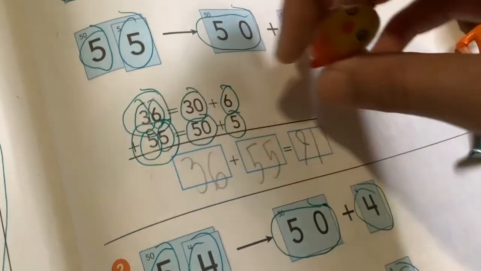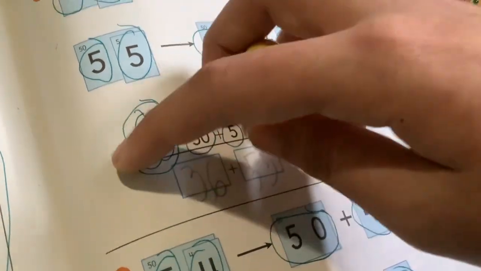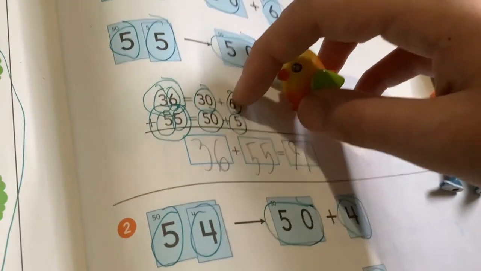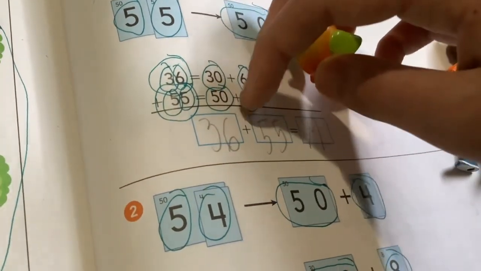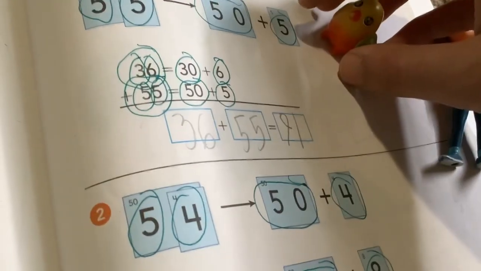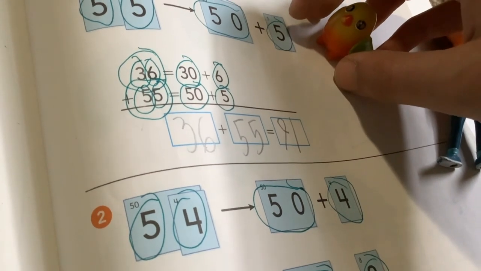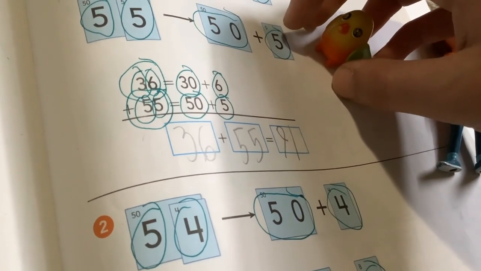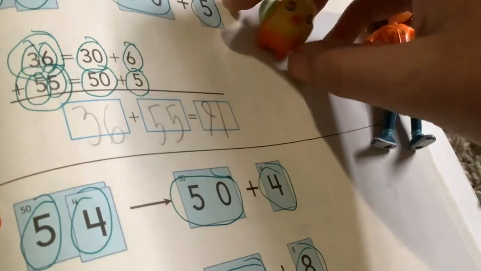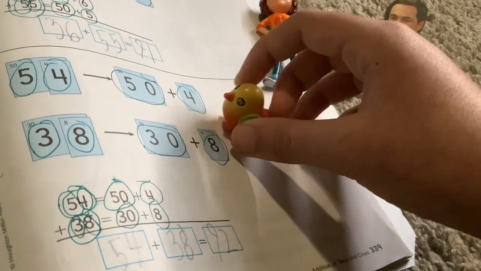Suppose you want to add 30 plus 6 plus 50 plus 5. Well, it's very simple. 30 plus 6 is 36. 50 plus 5 is 55. So 30 plus 6 plus 50 plus 5 equals 36 plus 55, which is 91. Oh, that makes sense. Let's see your skills.